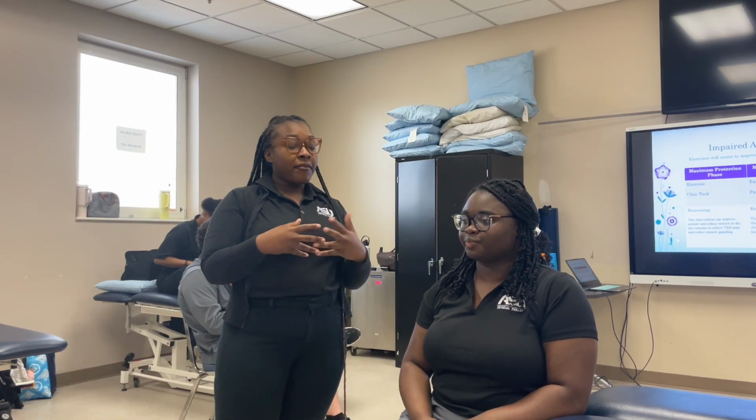We know that chin tucks will activate or improve the deep flexors of the neck. We also know that these muscles play an important role in posture. So these muscles will essentially keep the cervical spine in an appropriate position so the jaw is not deviating in any kind of way. And it's also going to reduce the tension, since the alignment is corrected.